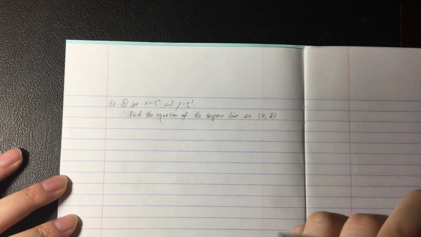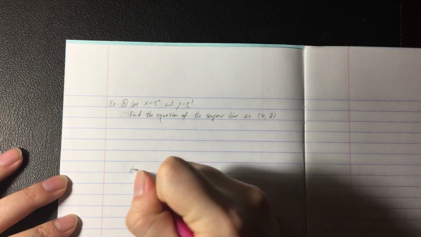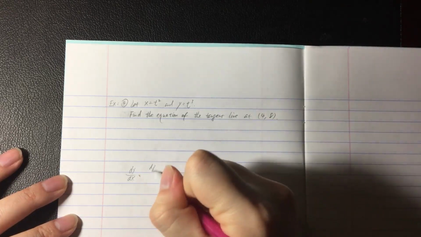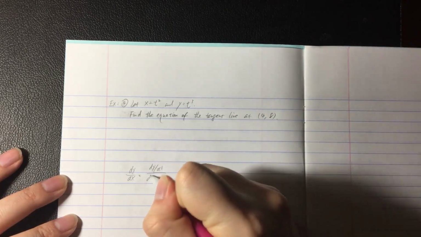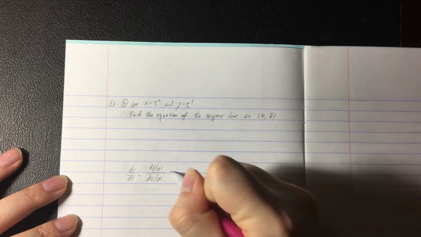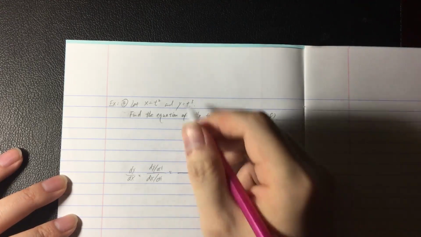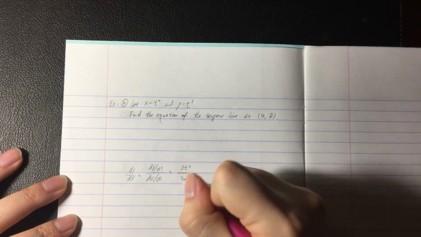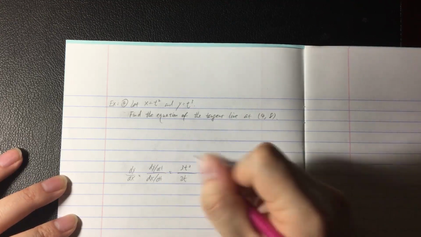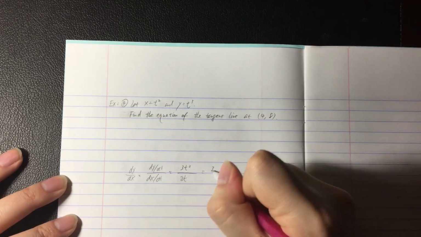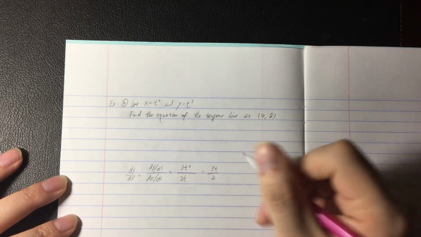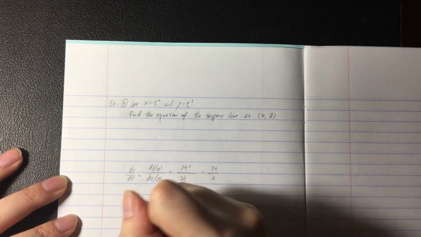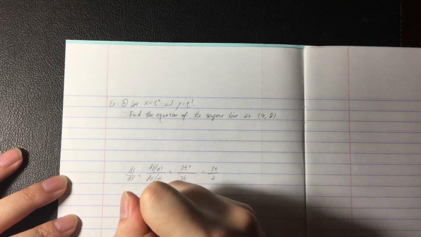So let's compute the derivative first. For the derivative, dy over dx is dy over dt over dx over dt. dy over dt is 3t squared. dx over dt is 2t. If I simplify this, I have 3t over 2. That's the derivative, which is the slope of the tangent line.